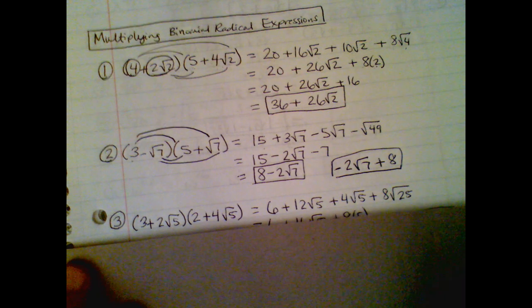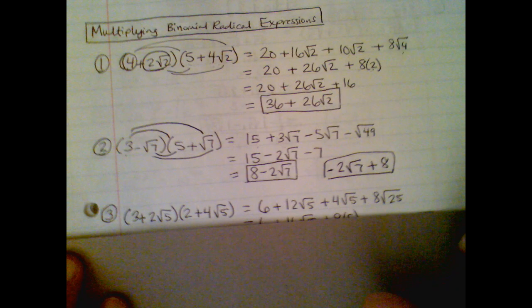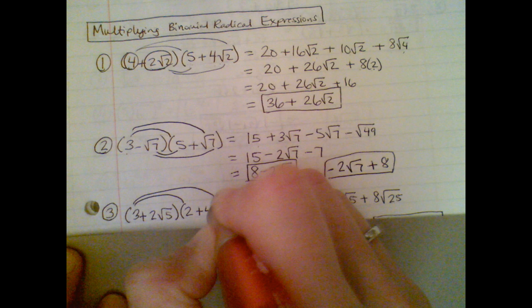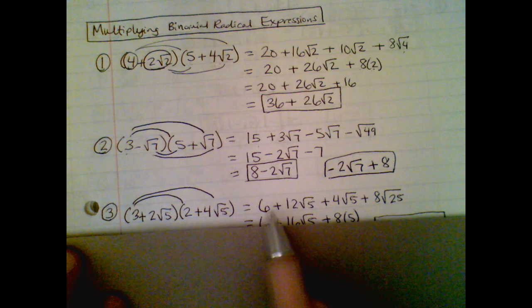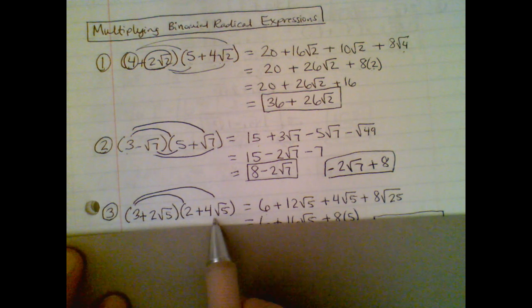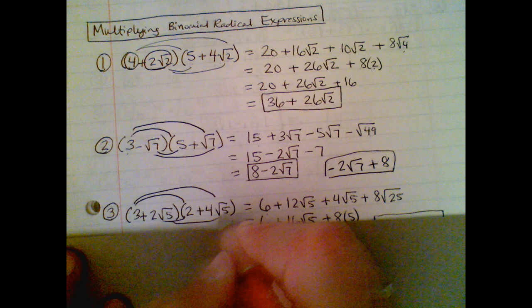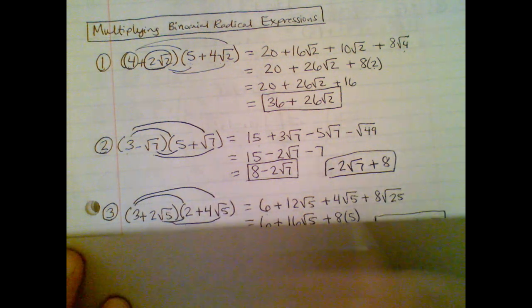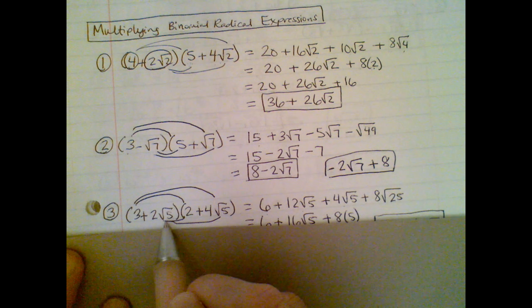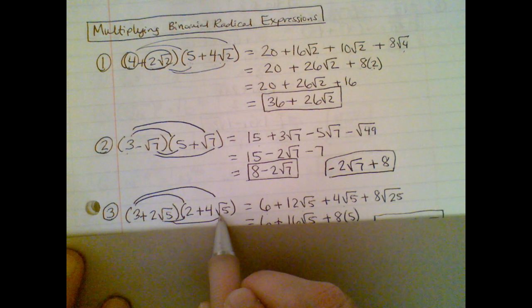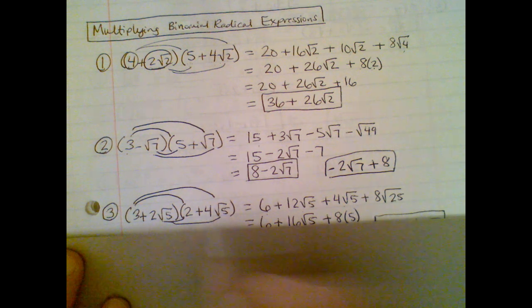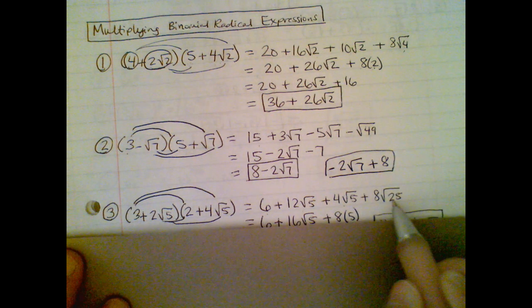This next one, we're going to go ahead and distribute the 3. So we have 3 times 2, we get 6. 3 times 4 square root of 5 would give us 12 square root of 5. Now distribute the 2 square root of 5, so 2 square root of 5 times 2 is 4 square root of 5. 2 square root of 5 times 4 square root of 5, multiply what's on the outside, inside on the inside. So 2 times 4 gives us 8, 5 times 5 gives us 25.